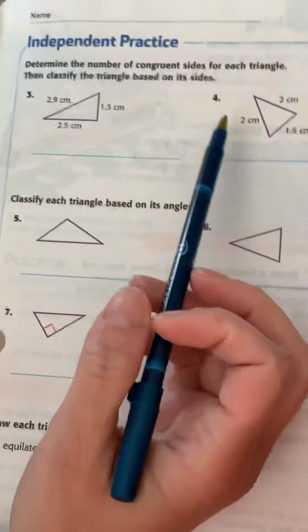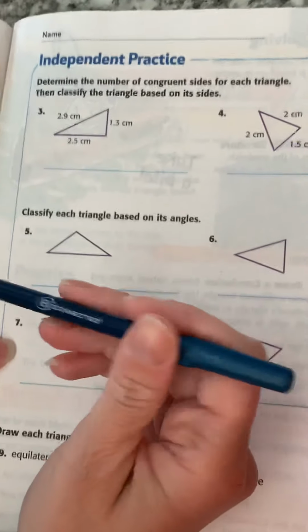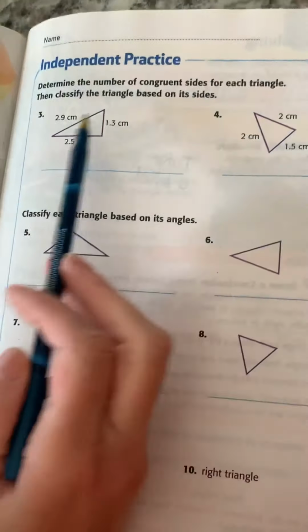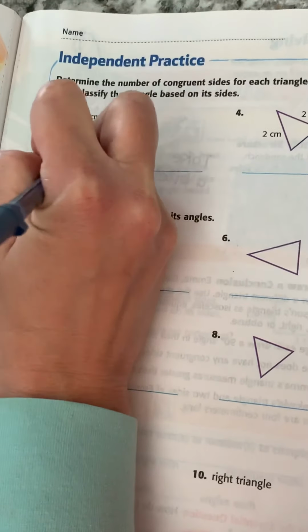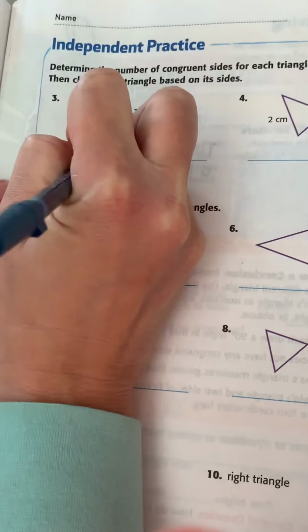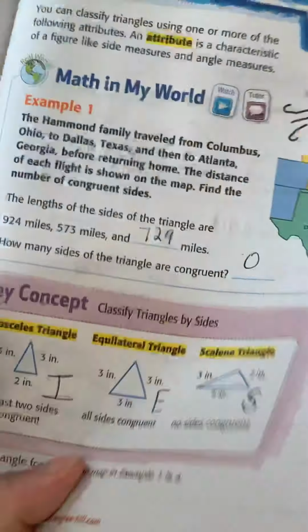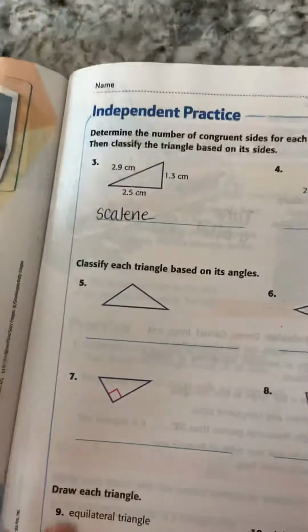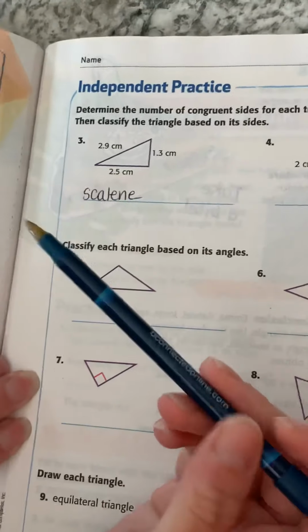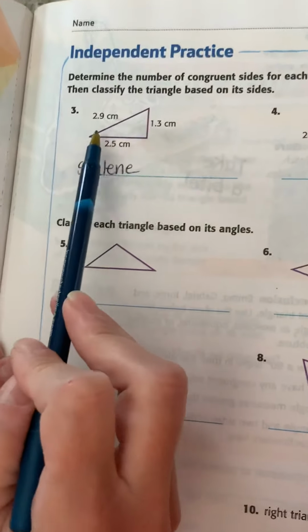Number 3, they want us to give a classification for sides and angles, so we're going to give 2 answers for these. On number 3, none of the sides are the same. Because they're not the same, based on sides, this is scalene. Again, all I had to do was go back and take a look to help me. Now I take a look at the angles. This is acute because it's little.